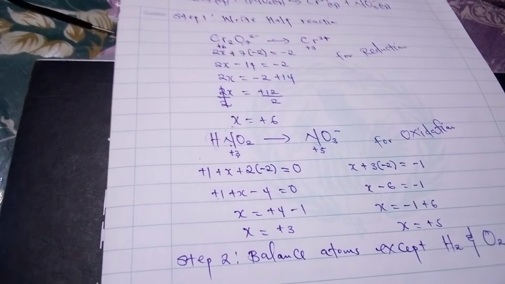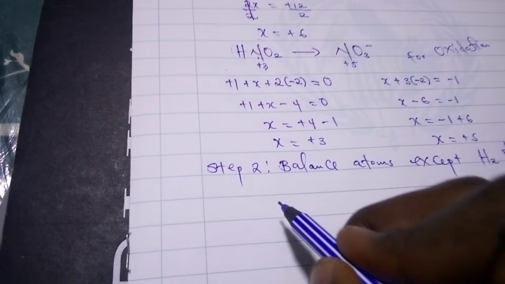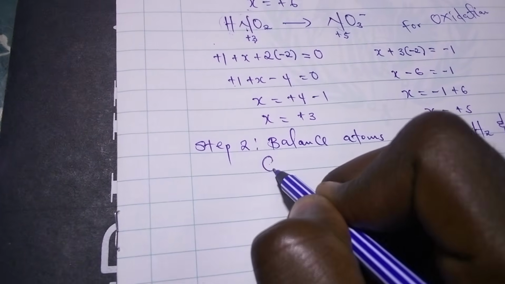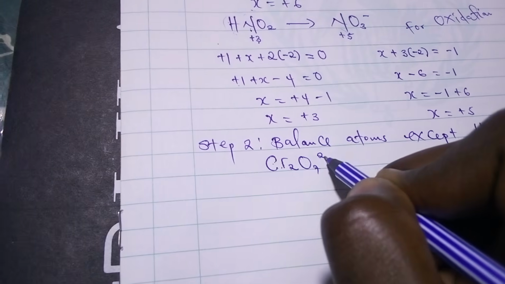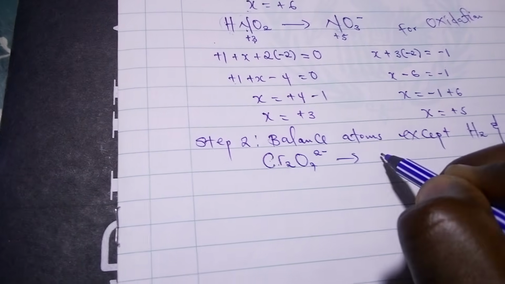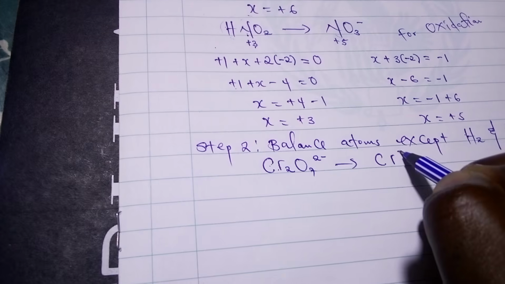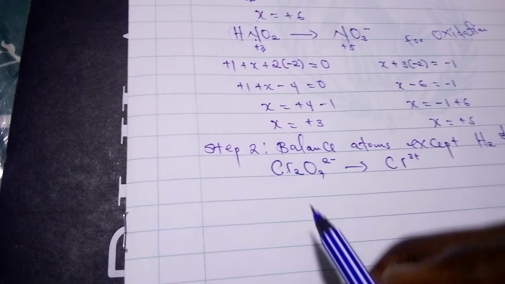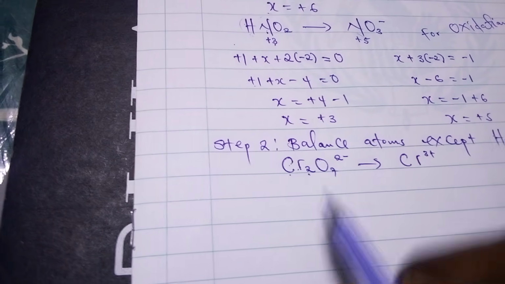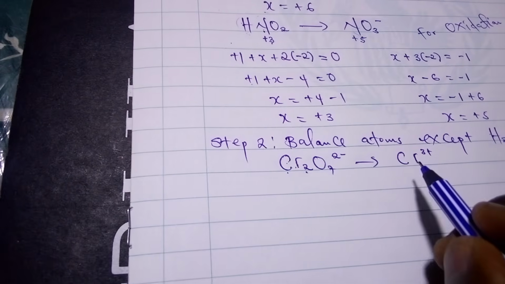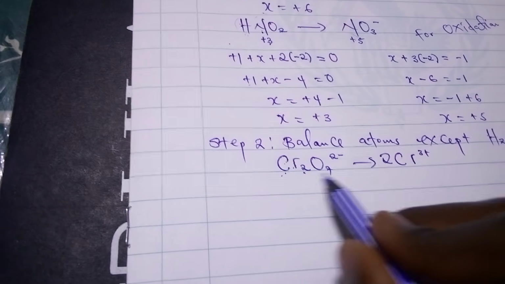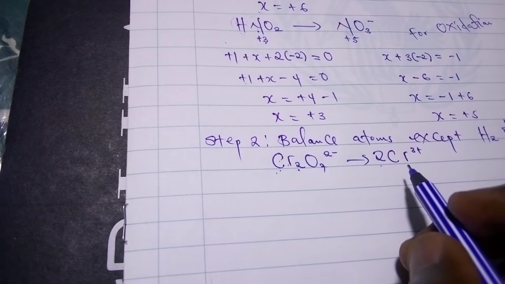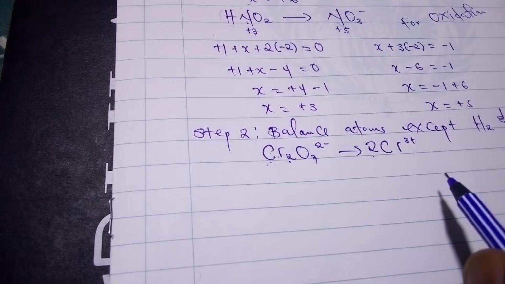So you're going to get the same half reactions that you have written, that is Cr2O7 2- to Cr3+. There you're having 2 chromium, there 1. So you're going to put a 2 to balance the number of atoms of chromium, except hydrogen and oxygen.